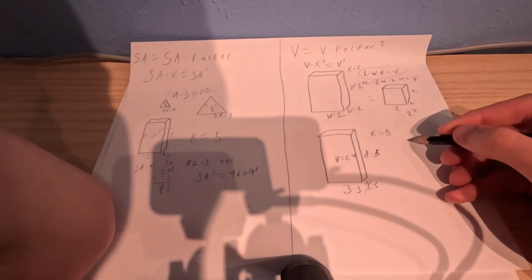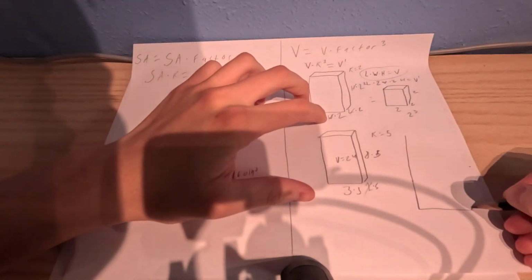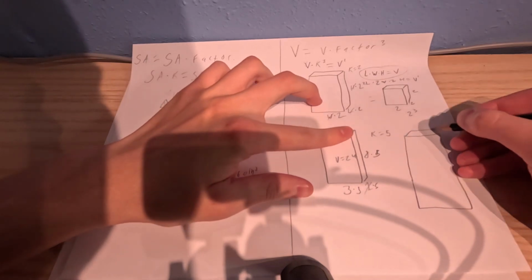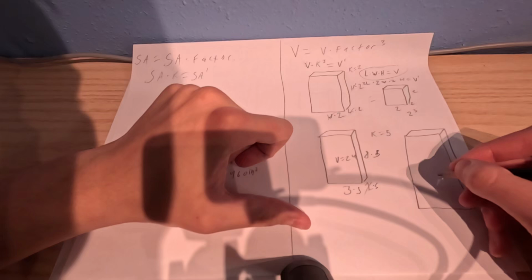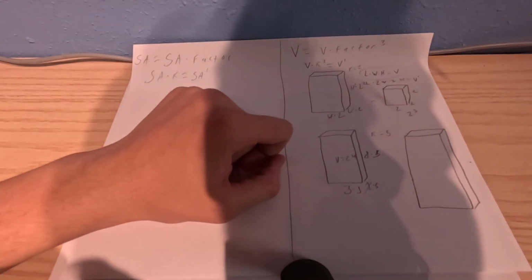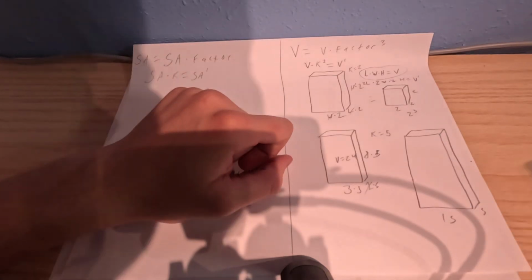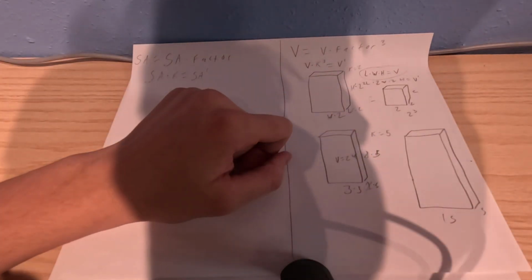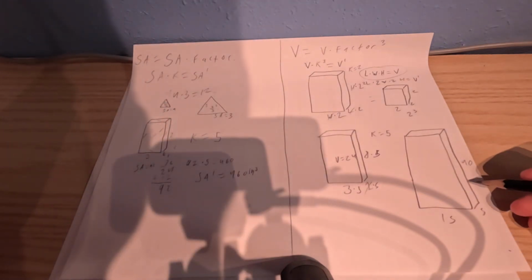Now to scale it up by 5, this is not to scale because the paper's not big enough. But let's say that this is now 3 times 5, it's 15. 1 times 5 is 5. 8 times 5 is 40. So there we go. We have each side now.